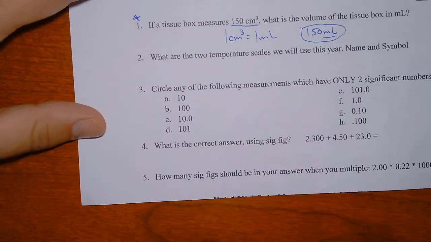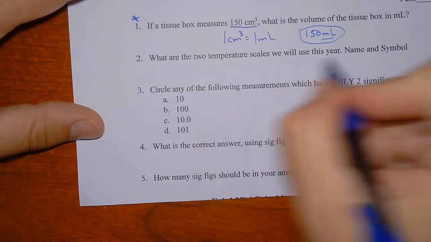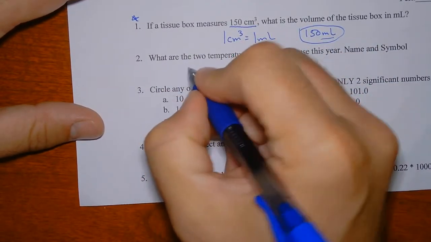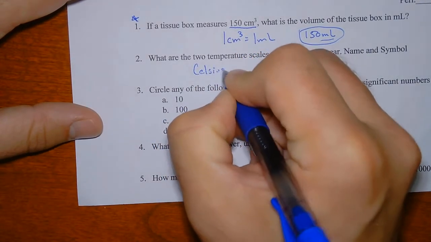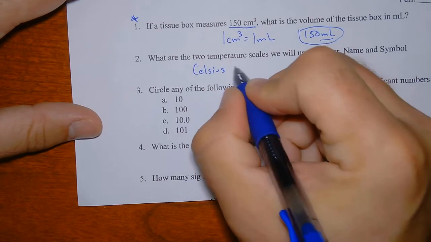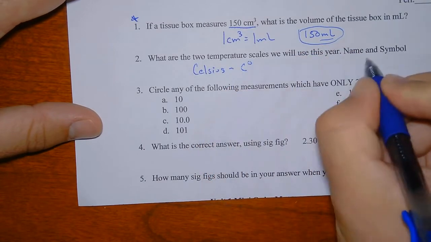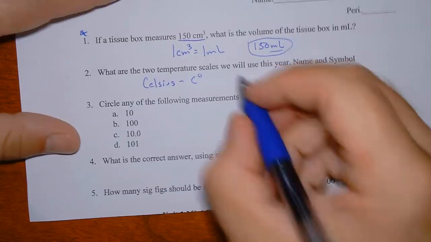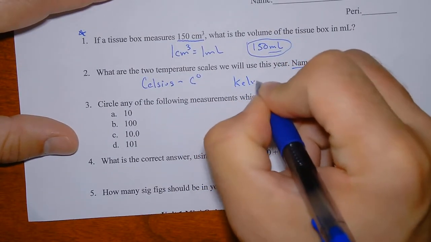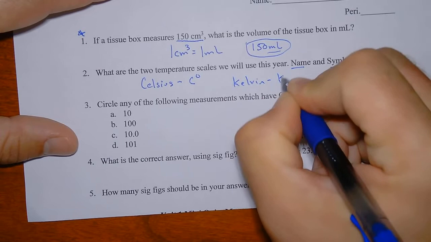For number 2, this was from the notes as well, 2 temperature scales that we will use this year. Many of us got Celsius. Now, if you spelled it right, I don't even know if I'm about to spell it right, Celsius, and that is degrees Celsius because you needed the name and the symbol, so degrees Celsius, but also Kelvin, and the symbol for that is just K.